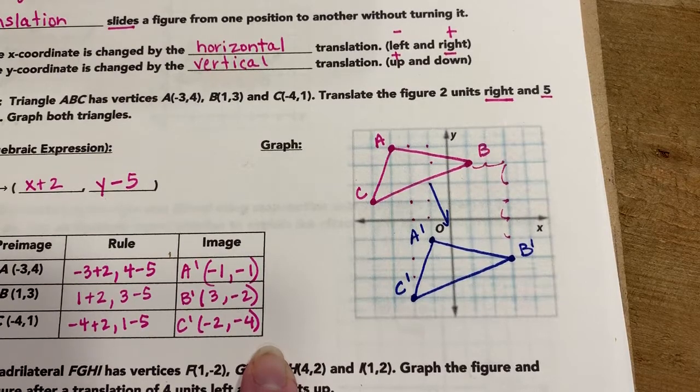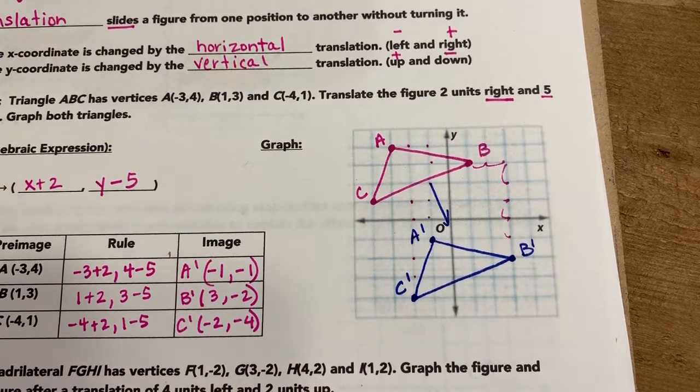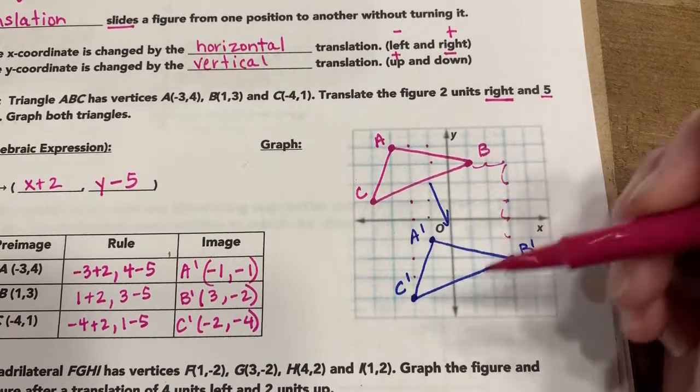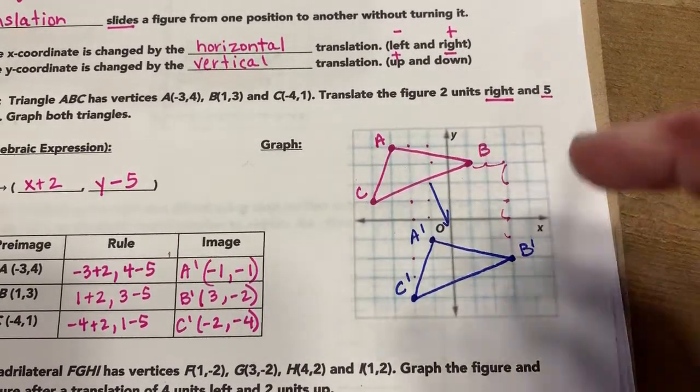Okay, so that's a translation. Just moves it, just slides it over. Whereas a dilation, you're getting bigger or smaller. This time the shape hasn't changed. Okay, it's just moved positions.